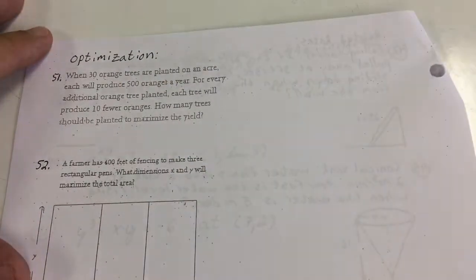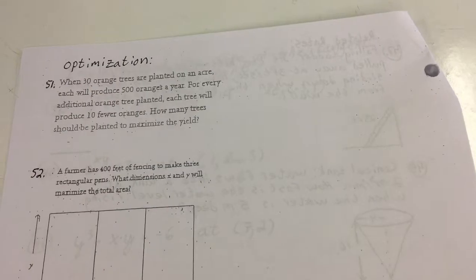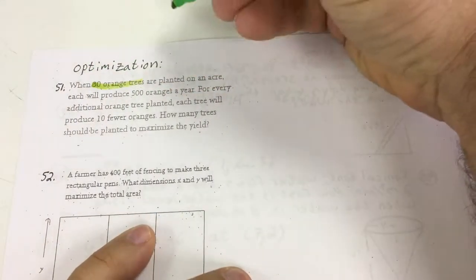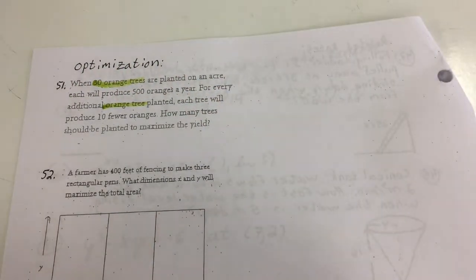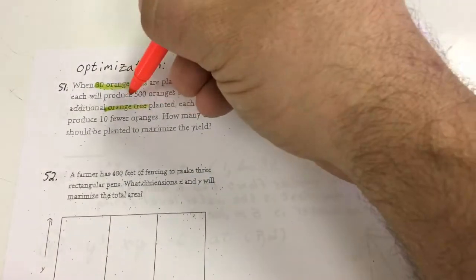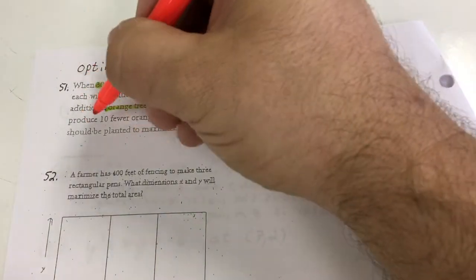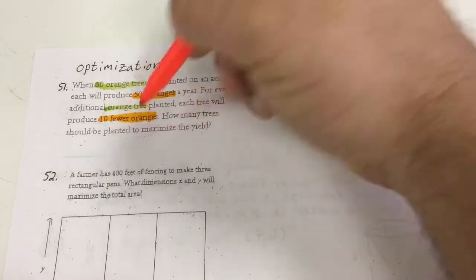Okay, what we're going to do here is optimization. So for the oranges and trees problem, wherever I see the word tree, I'm going to highlight green. So I have 30 orange trees, and every additional orange tree, so that's adding 1 tree, produces 500 oranges. And for every tree I add, 10 fewer oranges happen. So that's going to be minus 10.